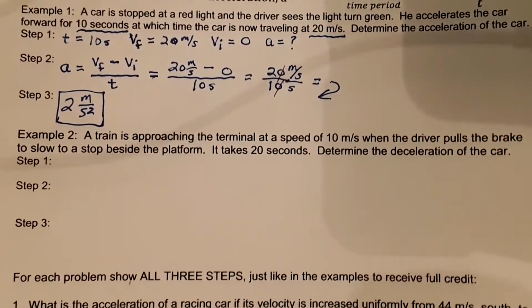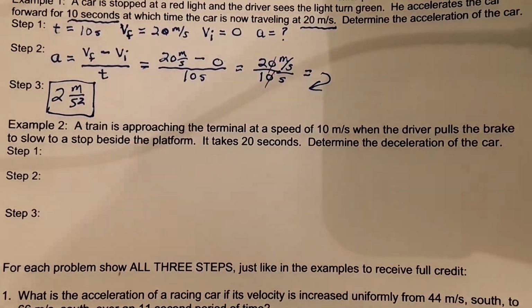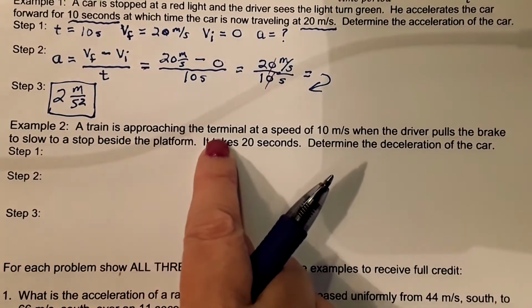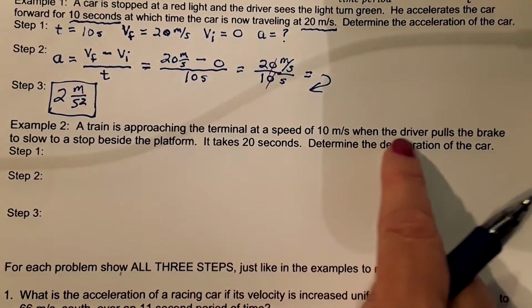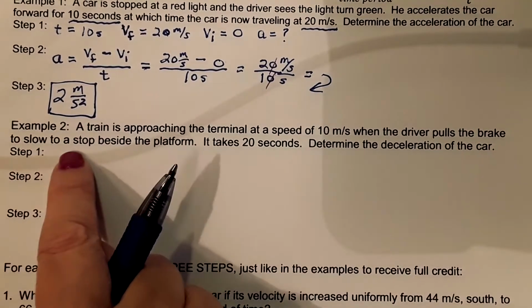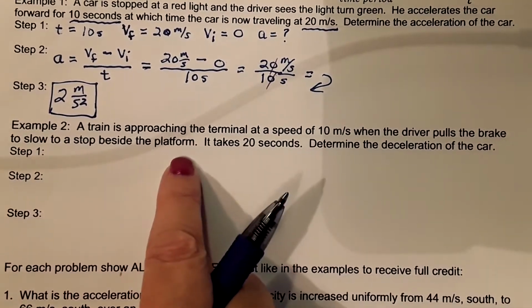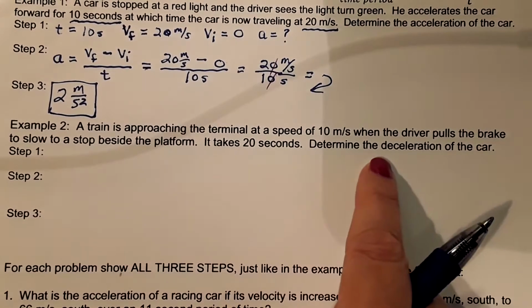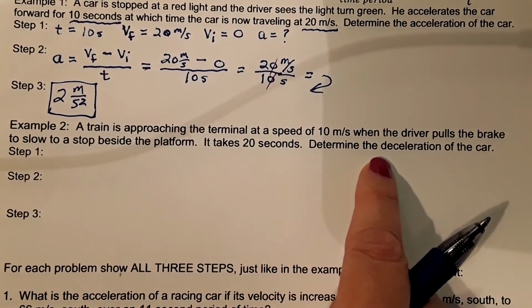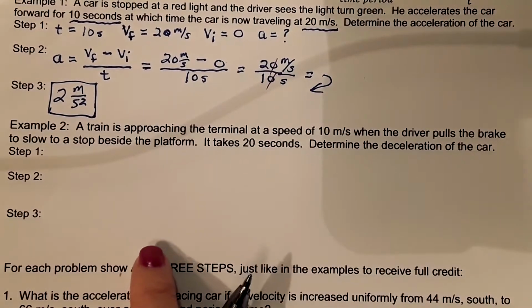Now let's look at the second example. It says a train is approaching the terminal at a speed of 10 meters per second when the driver pulls the brake to slow to a stop beside the platform. It takes 20 seconds. Determine the deceleration of the car. Okay, let's look at the numbers that we have.